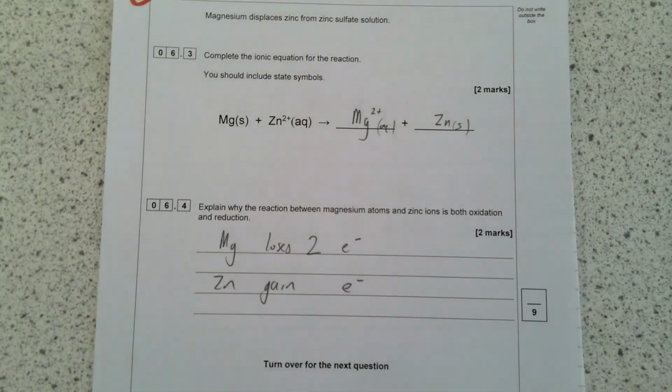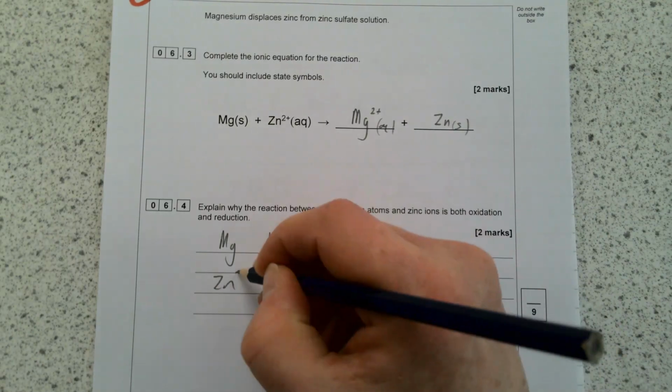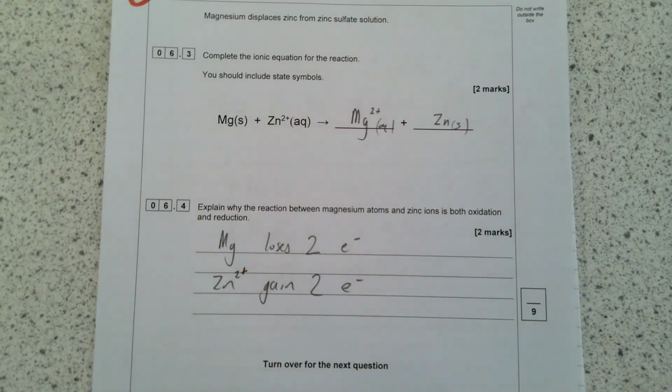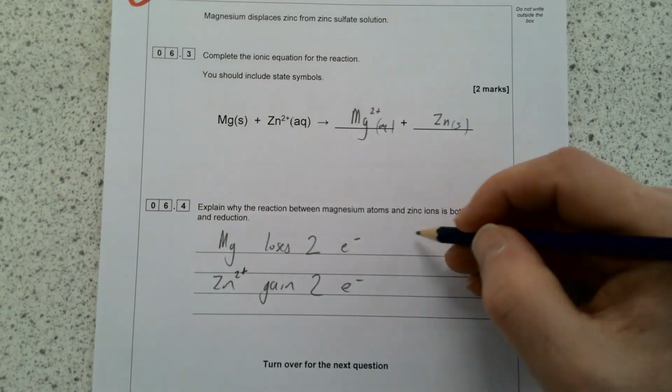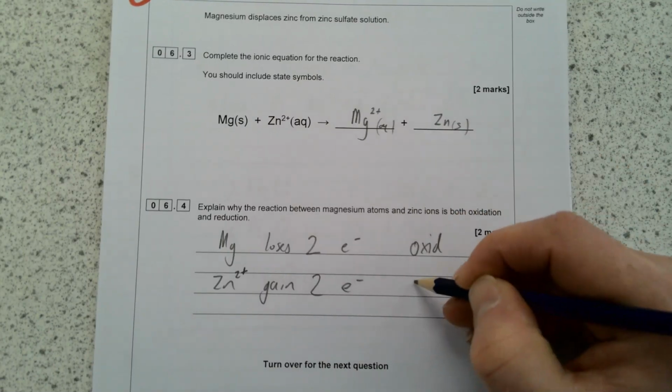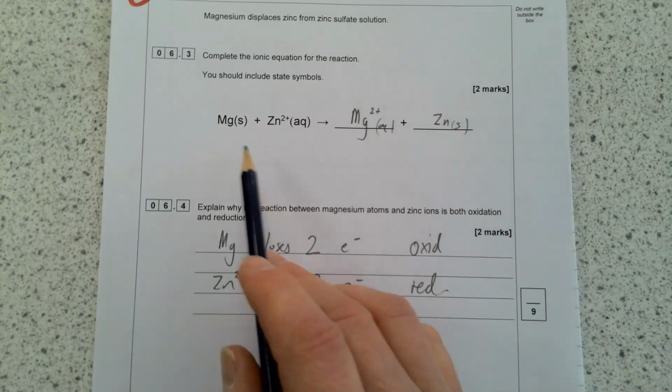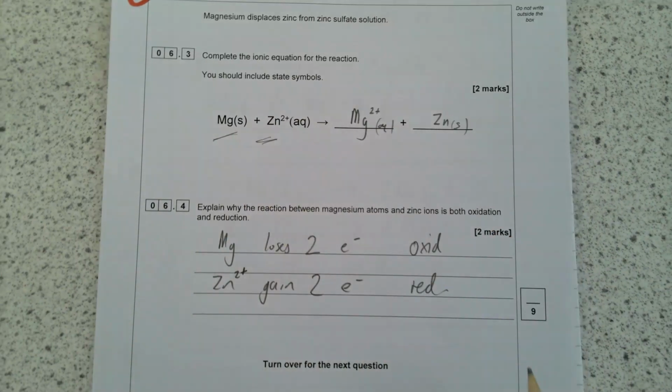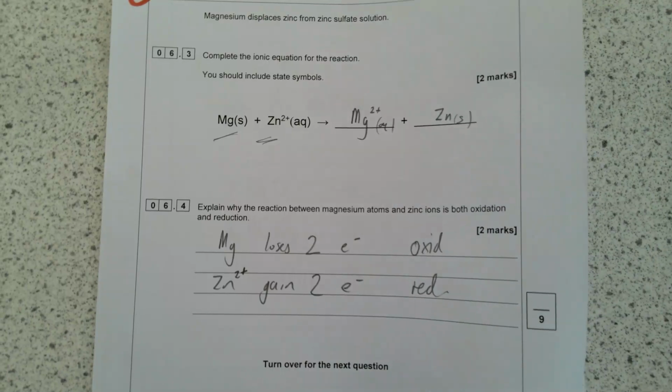Sometimes I've seen it where you have to say that as well. In fact, I think in one of your mocks it had that. How many is zinc gaining? 2. Or it should say zinc 2 plus is gaining 2, shouldn't I, really? Right, so that would be all you have to do for that. And so this one is, oxidation is loss, so that's oxidation. And this one is reduction. Which is the more reactive element here, magnesium or zinc? Shout out in 3, 2, 1. Magnesium, yeah, because one's displaced the other.